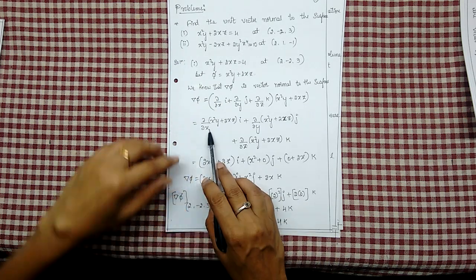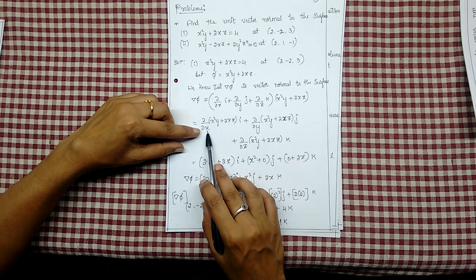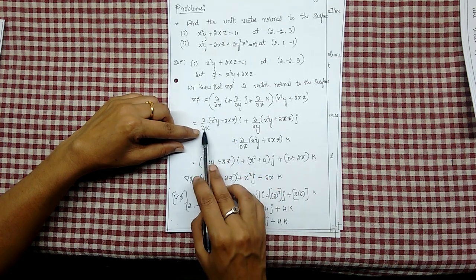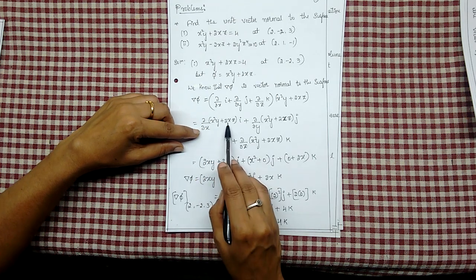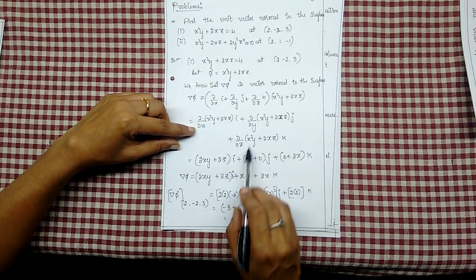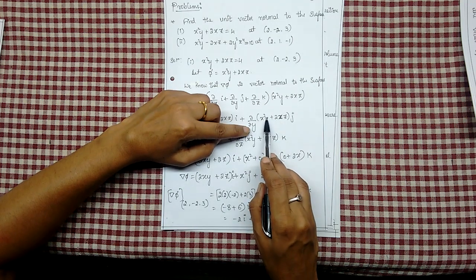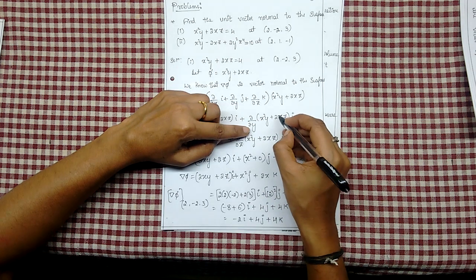Now, let me partially differentiate with respect to x. What is the meaning of del by del x? It means partially differentiate with respect to x. Differentiation of x square y is 2xy, plus with respect to x, x differentiation is 1, so it is 2z, into i plus with respect to y, the same term we have to do. With respect to y, y differentiation is 1, so it is x square, plus here the y term itself is not there, it is 2xz.